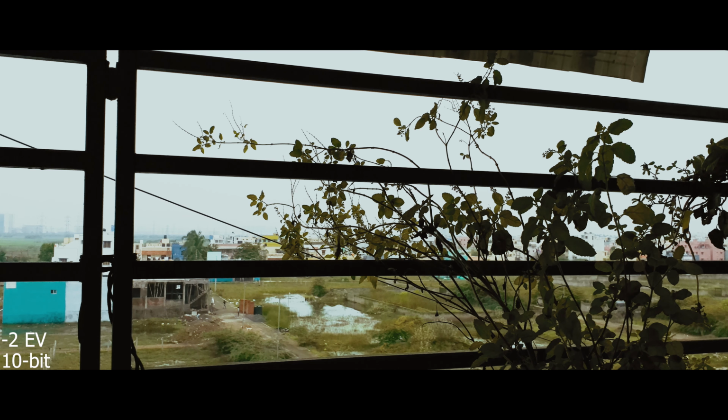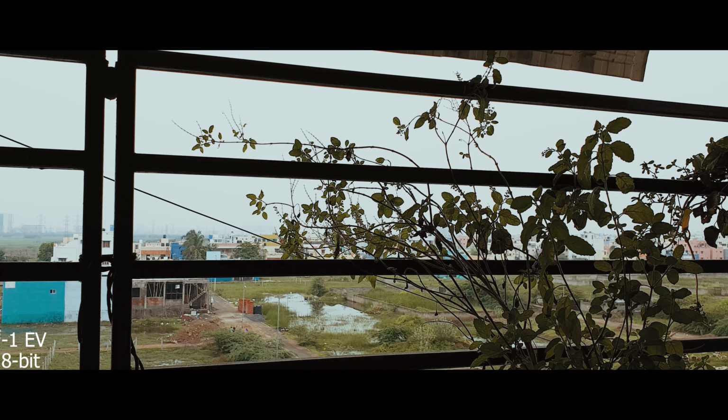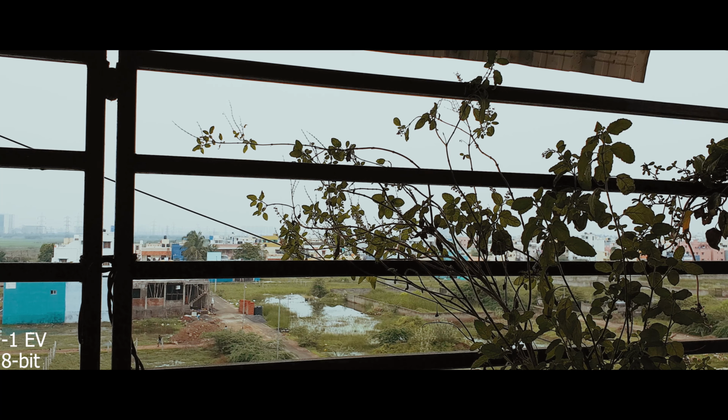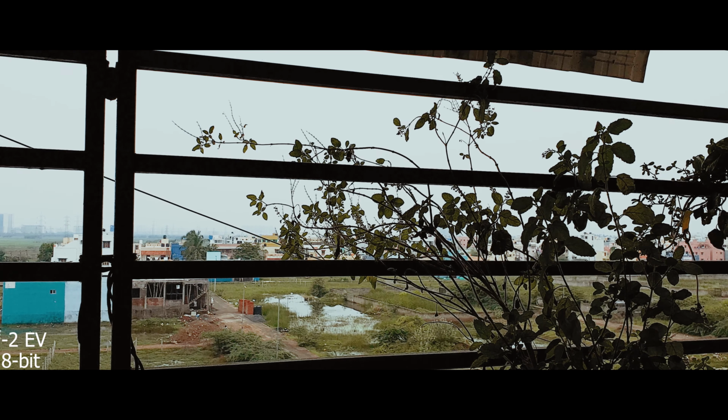So I would never recommend you overexpose by 2 stops or underexpose by 2 stops on 8-bit files, because the files simply don't have the information required for you to bring it back and for it to look good. Now going to the 2-stop underexposed file, it was again not so good in both 8-bit and 10-bit. The 10-bit file had a considerable amount of noise in the shadows now because we're bringing it up so much, but the highlights were perfectly retained and they looked beautiful.